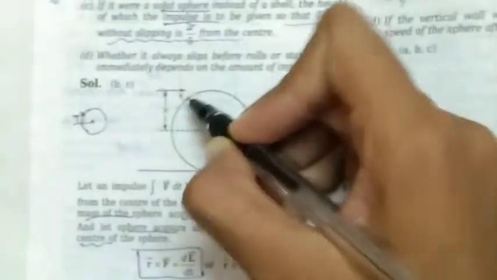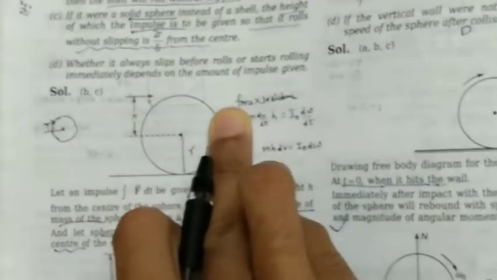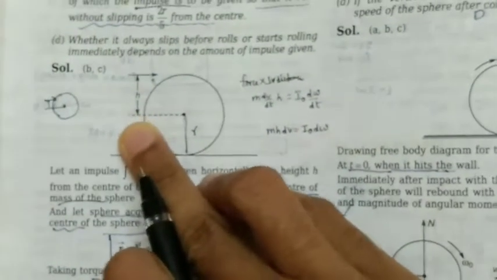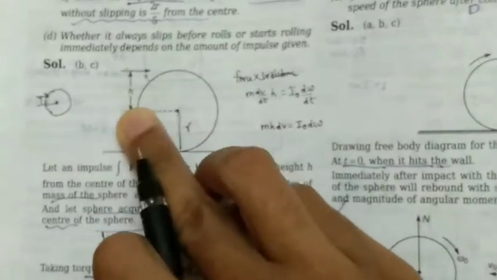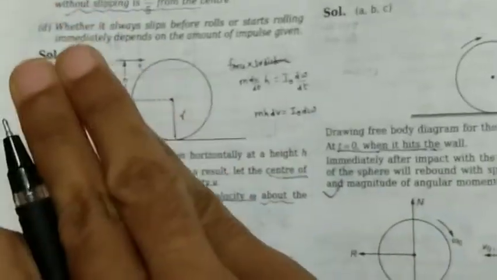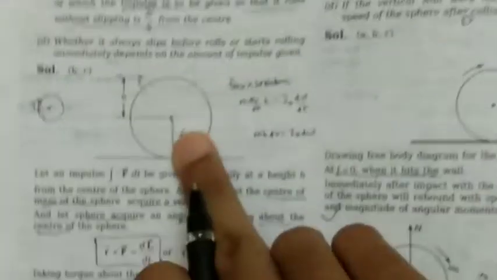We are triggering rotation if we apply force at a particular height. If we apply here, suppose at this point, it would first skid, and because of the roundness of the sphere, it will start rolling. That is because of the shape of the object.